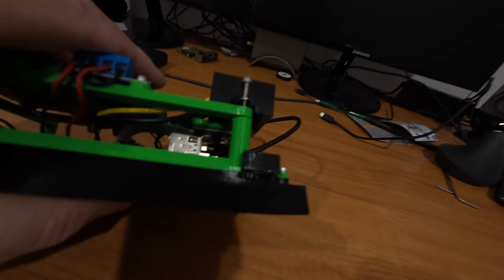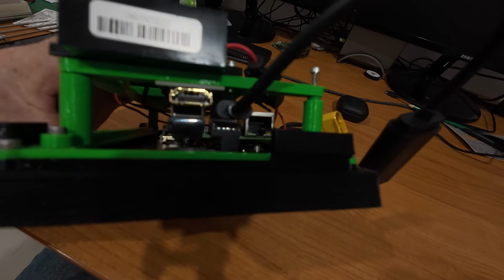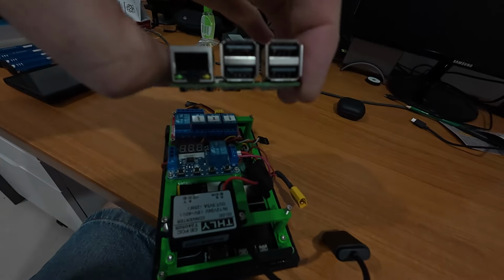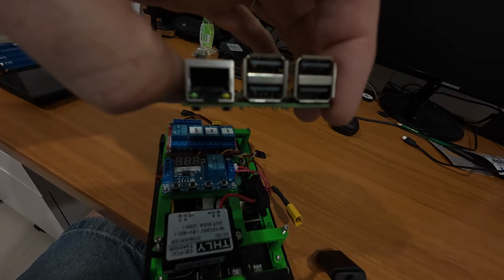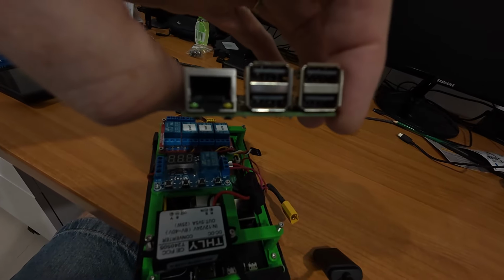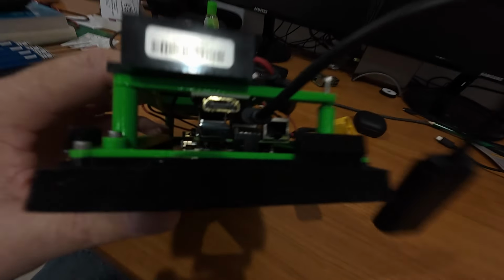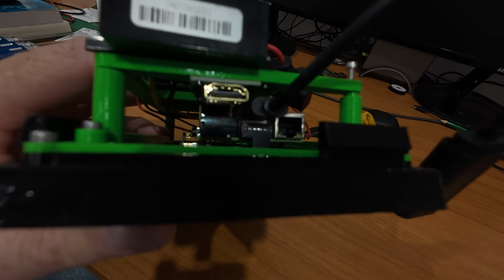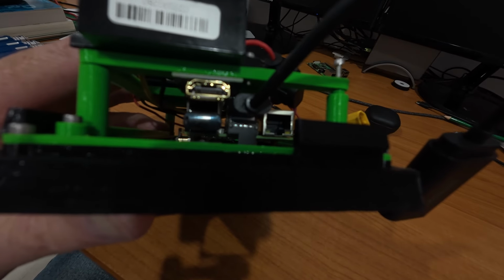I've just discovered a problem in changing to the Raspberry Pi 4. The Raspberry Pi 4 has its USB ports and Ethernet port the other way around from the 3. So if I grab the 3, you can see the Ethernet port is on the left and the USB ports are on the right. And the 4 has the opposite arrangement. And you can probably see from this angle why that's a problem.